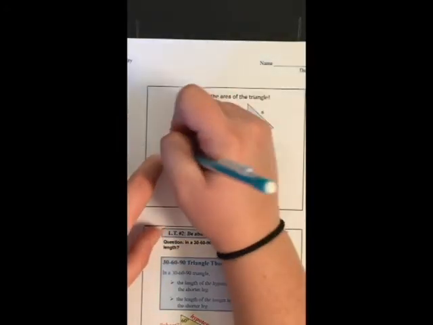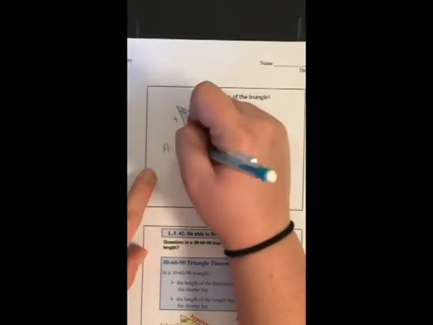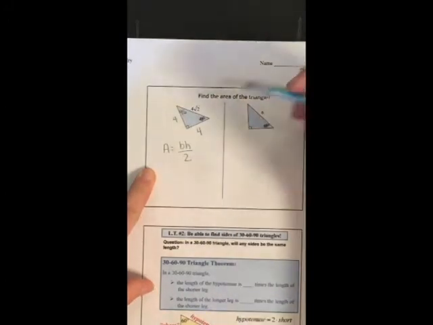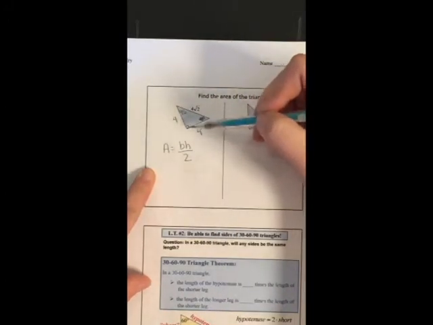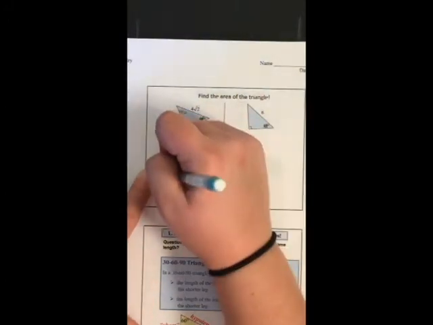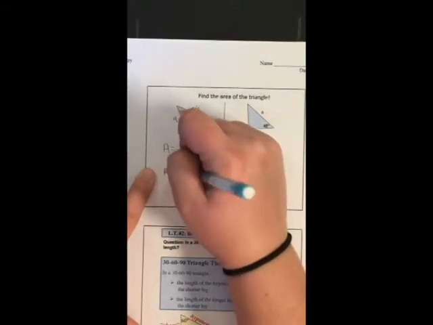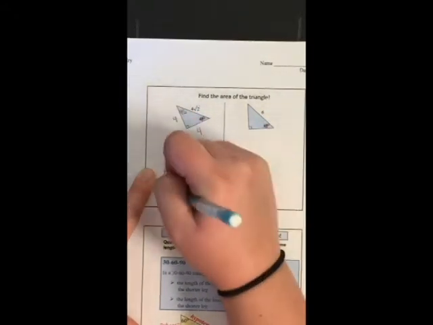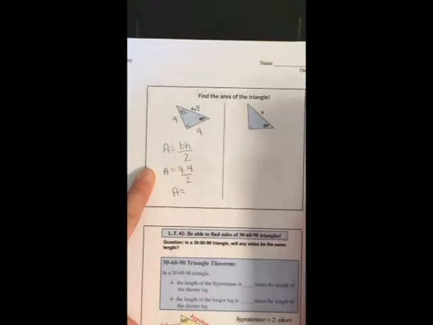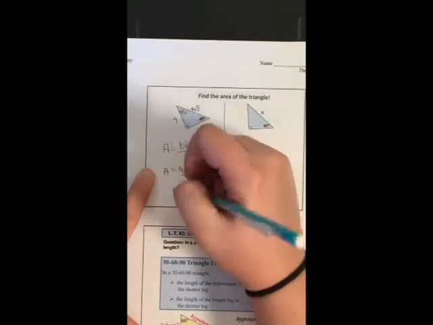Now remember, to find the area, you're going to do base times height divided by 2. This has to be my base and my height because they're perpendicular. So area is equal to 4 times 4 divided by 2, which means area is going to be equal to 16 divided by 2, which is 8.